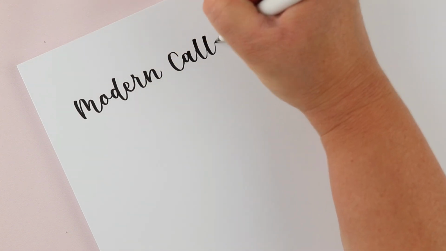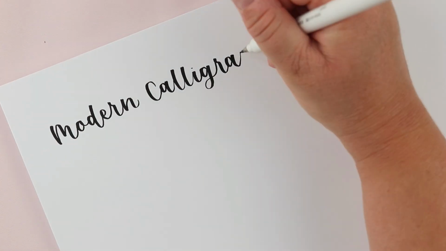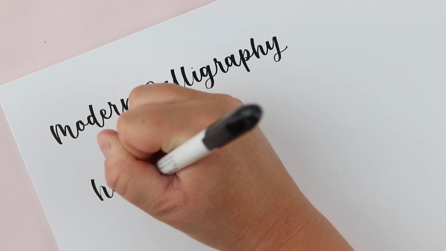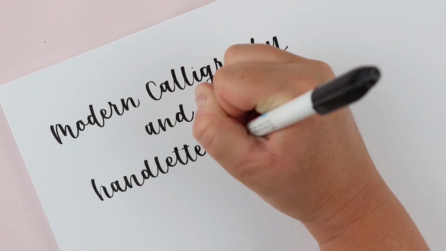So this is your disclaimer. I know this is not a comprehensive list, but if you're into modern calligraphy, I think this is going to be the list that helps you begin to figure out which style you'd like to learn and go from there. So if you're ready, let's jump right in.